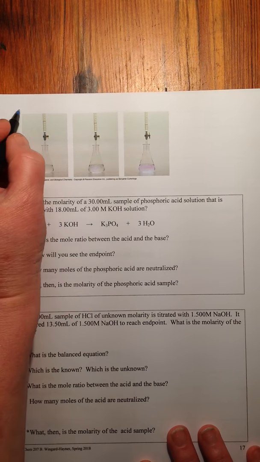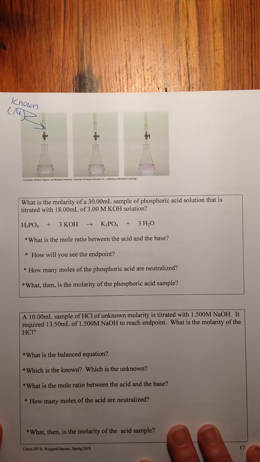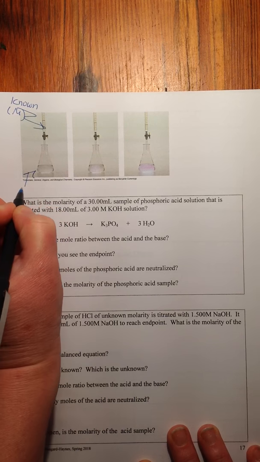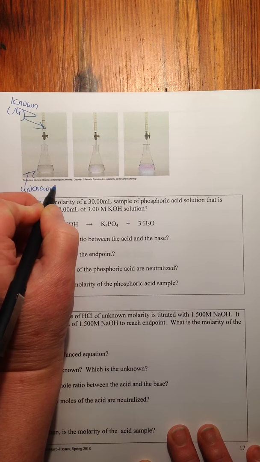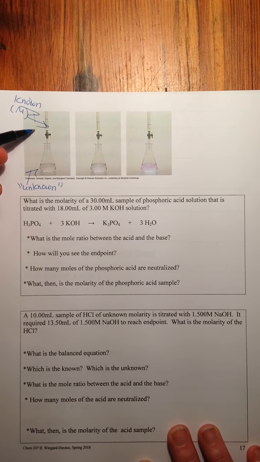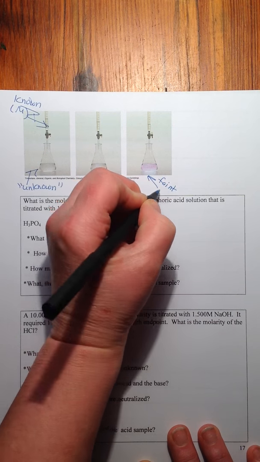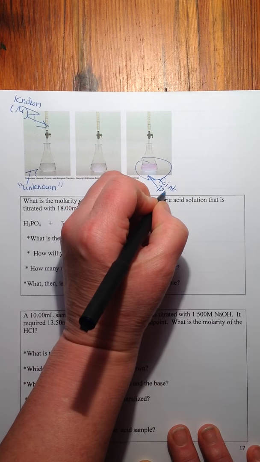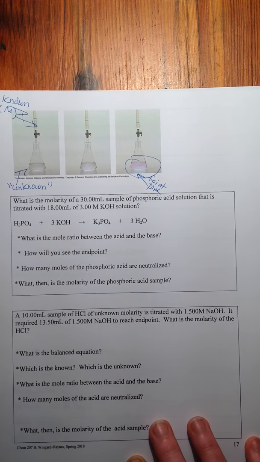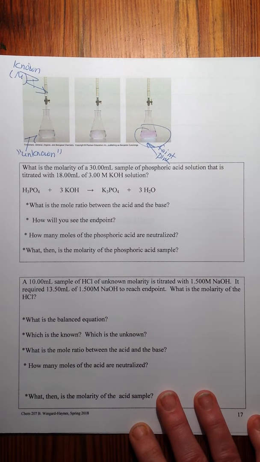You put your known, which means concentration, typically molarity, and your unknown goes in the Erlenmeyer flask. And you will continue to add the substance with the known molarity to the unknown until you see a faint color change, which in this instance is pink. And that is when you stop. Okay? Now, as far as the math on this, here are a couple of examples, and we have done these already.